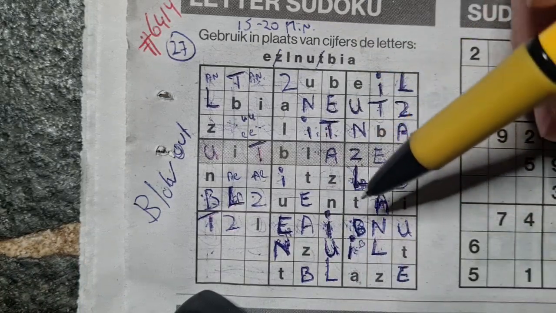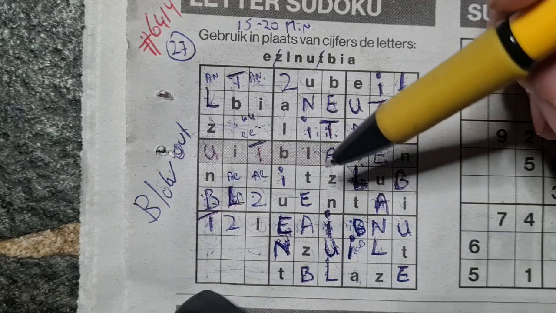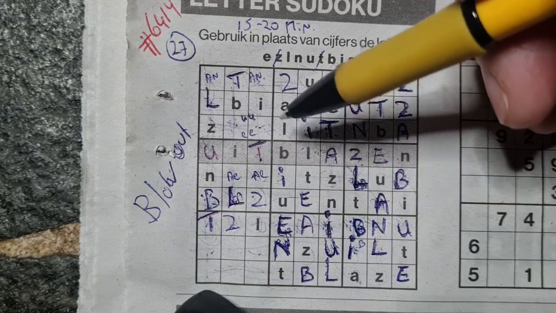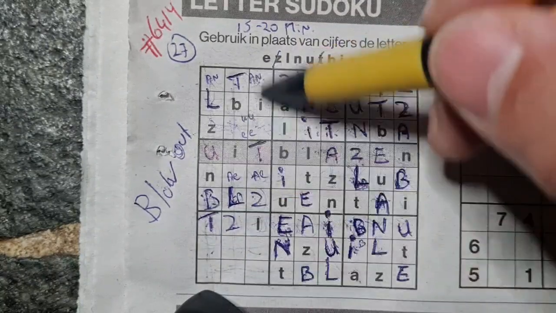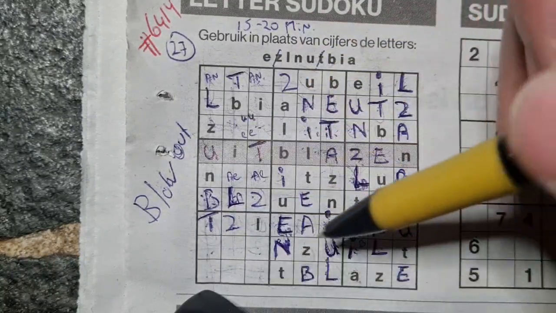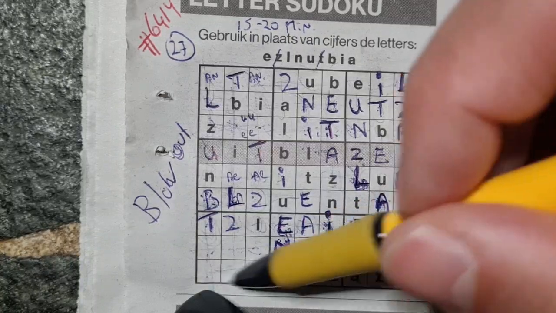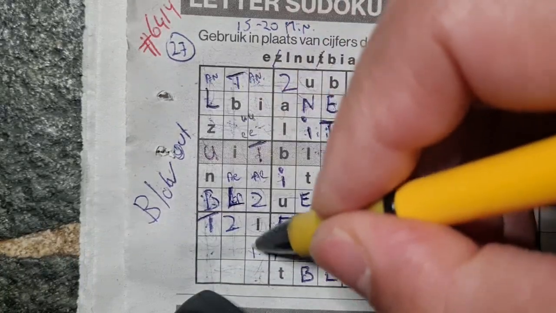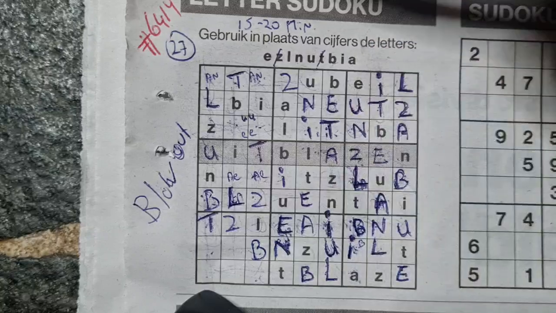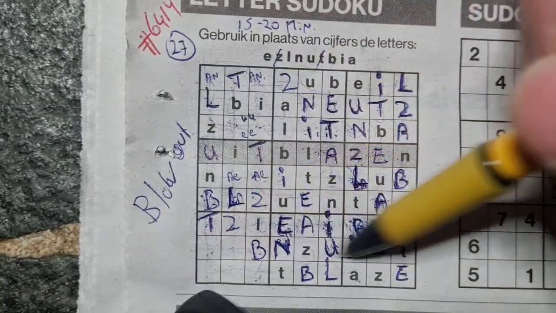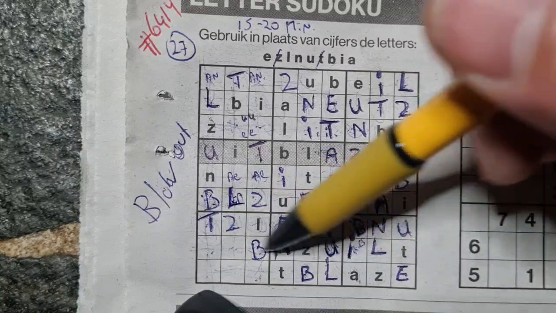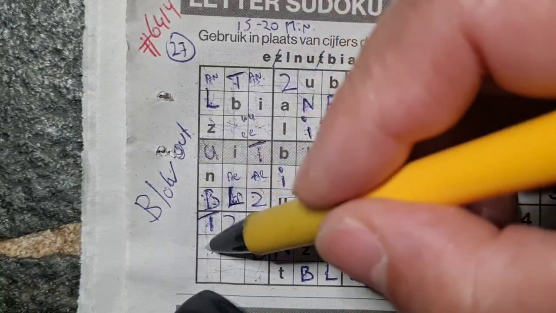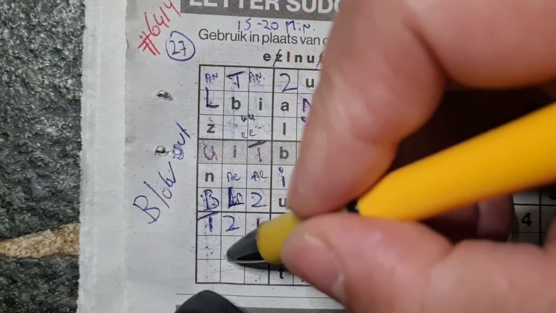Let me see. How about the letter B in this column? B in the second column. So in the third column, the only 2 places left for the B should be here or there. We see a B in this row. No B there. B should be there. 2 missing letters in this row for letters. A is missing and the E is missing. A and E. Oh, yeah.